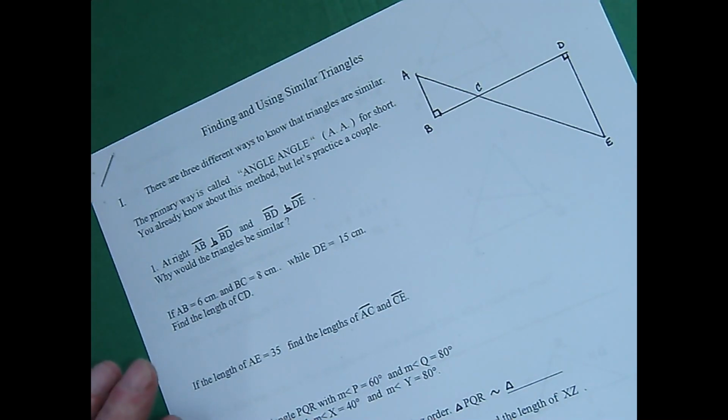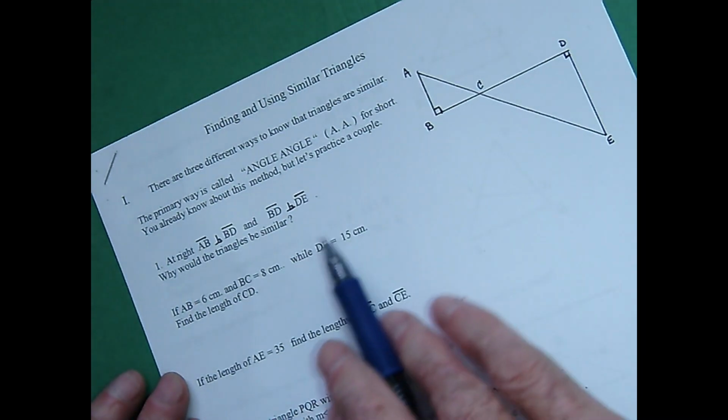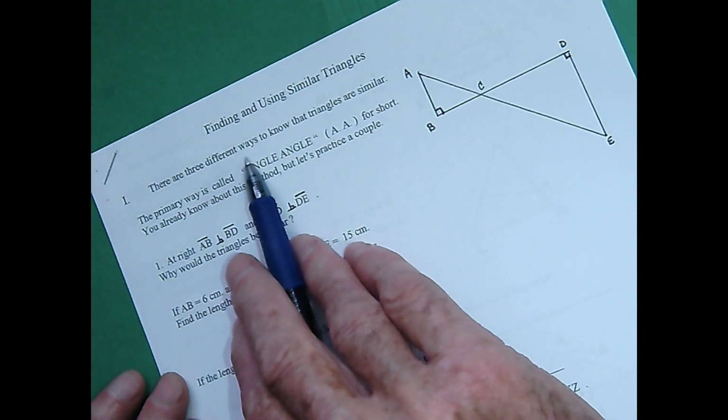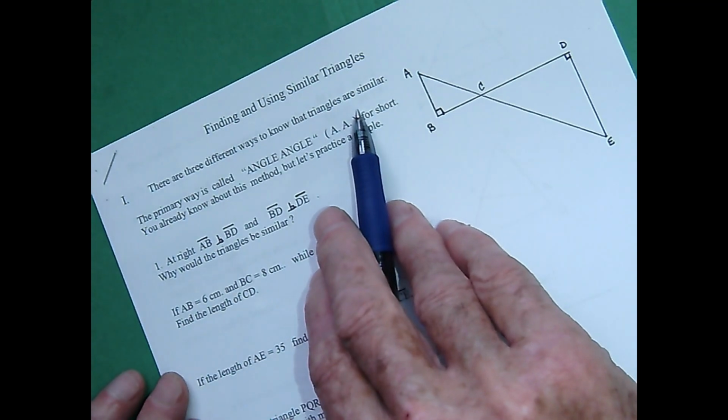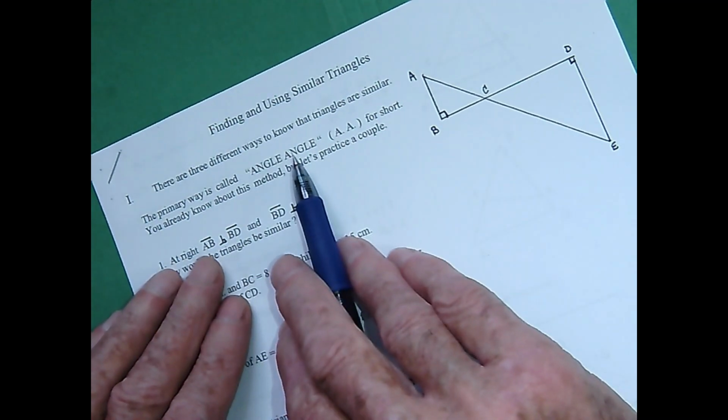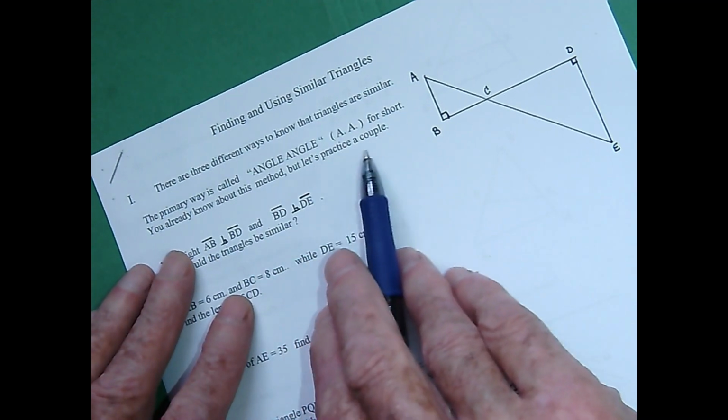Hi everybody, today's kind of a big day. I get to show you some things about similar triangles. There are three different ways to know that triangles are similar. The primary one, the one that we'll use most often, is angle-angle. And you probably know a little bit about that already.